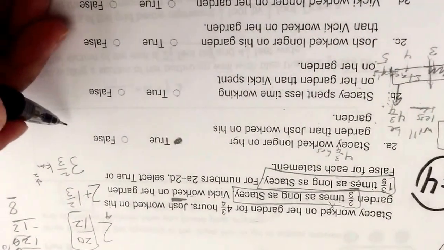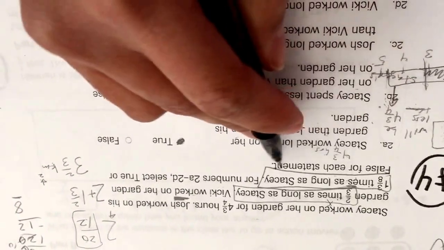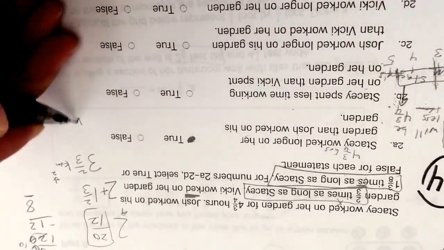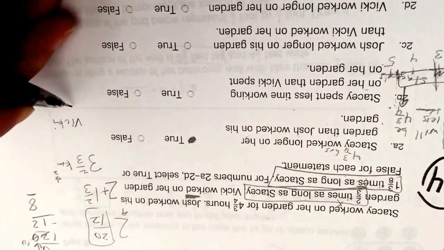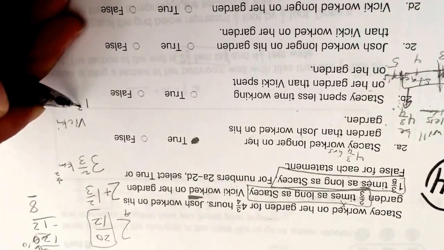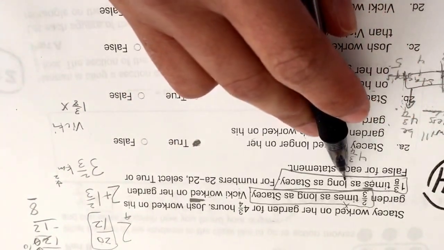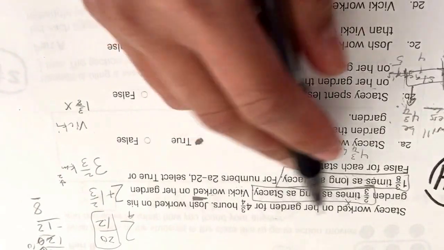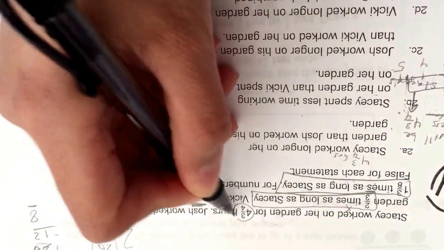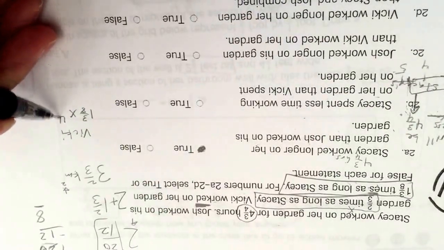So Vicky did 1 3/8 times as long as Stacy. And remember, Stacy worked for 4 3/4 hours.